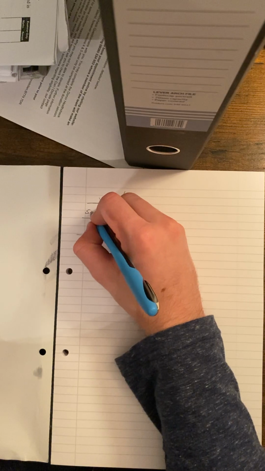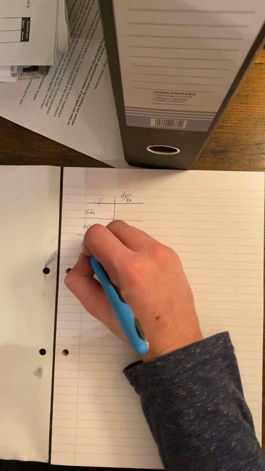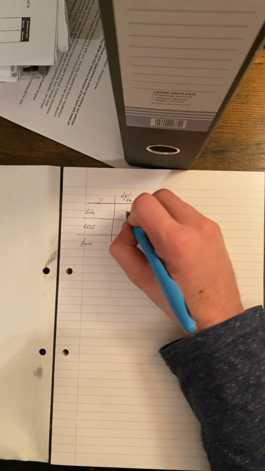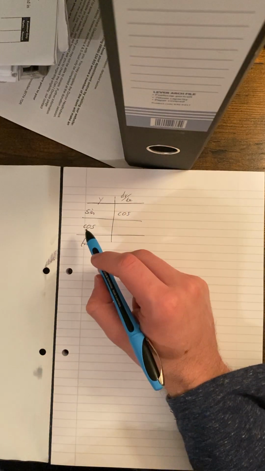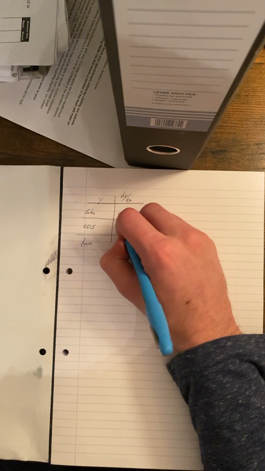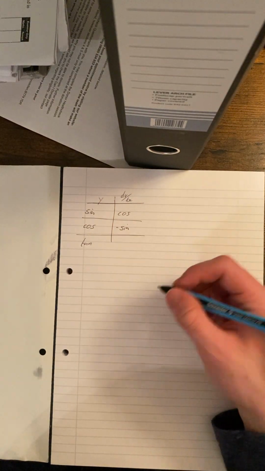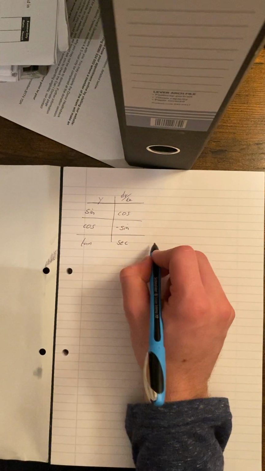You've got sine, cos, and tan. Okay, so sine, when you differentiate it, becomes cos. Cos, when you differentiate it, becomes minus sine. And then tan becomes sec squared. This is on the data sheet.